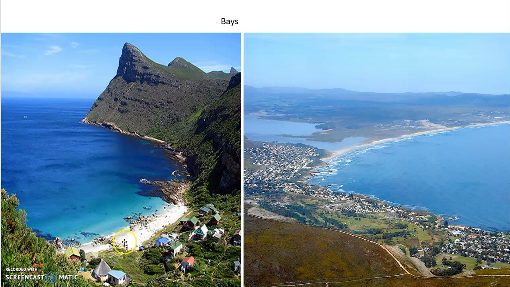And I'm sure everybody can define what a coastline is now. Remember, we said a coastline is a line that divides the sea from the land. Okay? So when you get a dent or a curve in the coastline, we call that a bay.